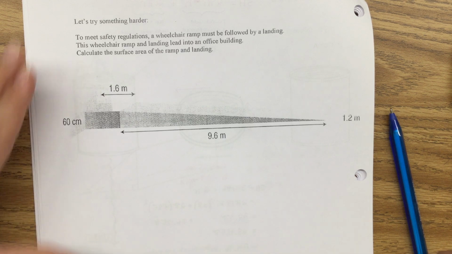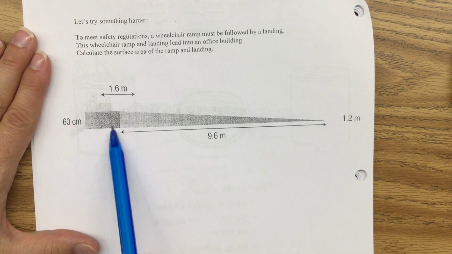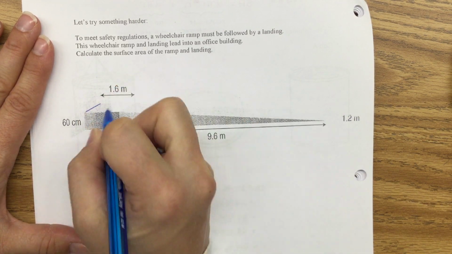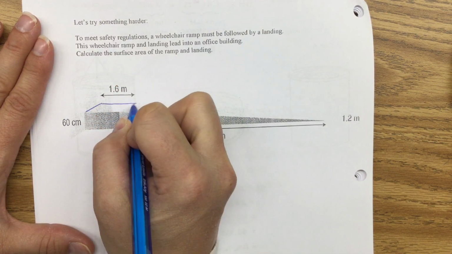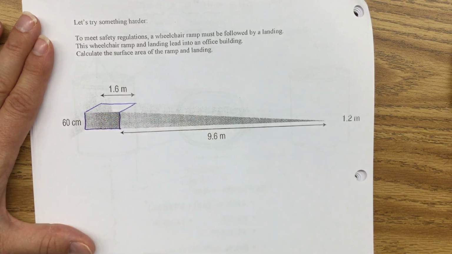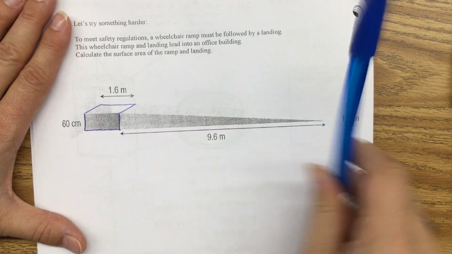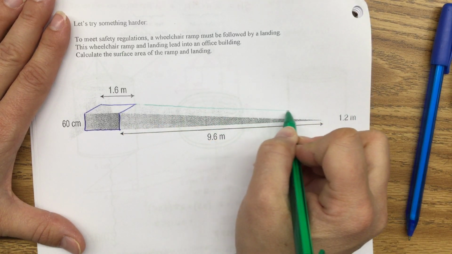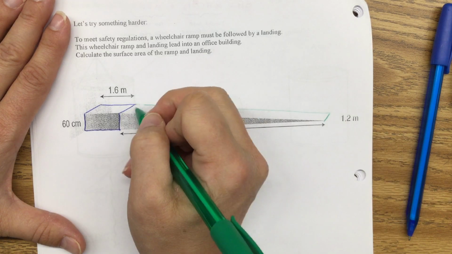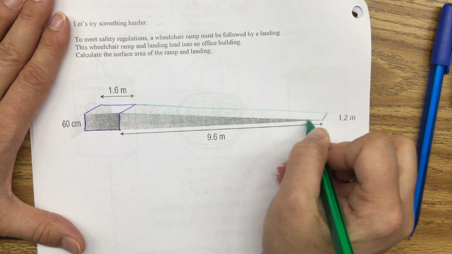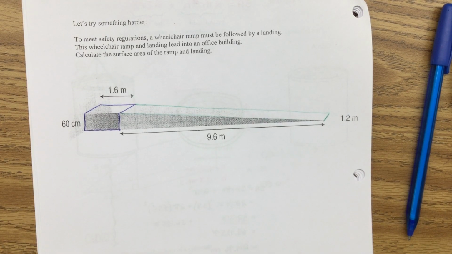And from just looking at this, we can see that we have a rectangle, and it might not be the easiest thing to see with the photocopying machine, but it goes like that. Then we have the ramp, which continues on along here, goes like that. Sorry for the photocopier. So it's two separate objects.